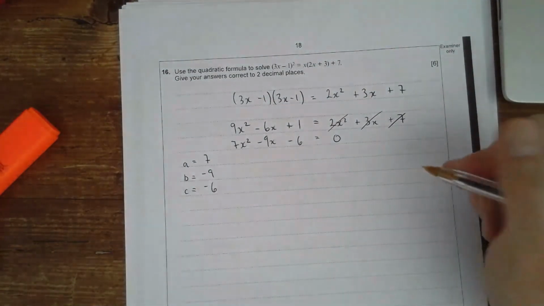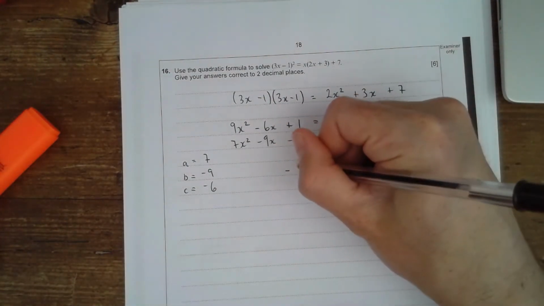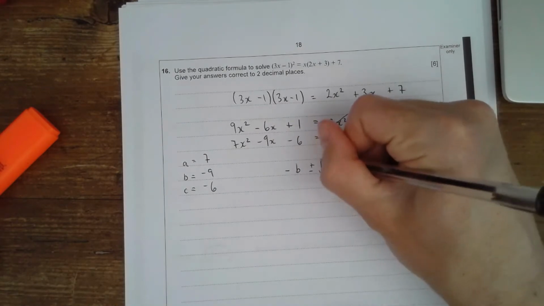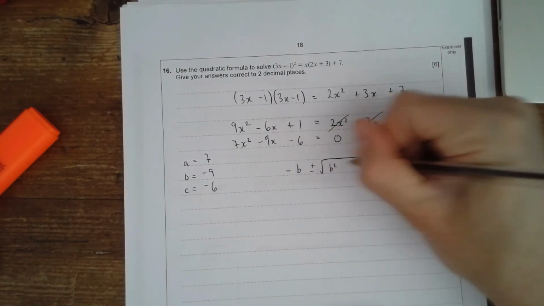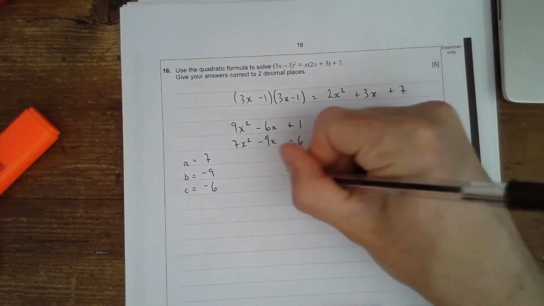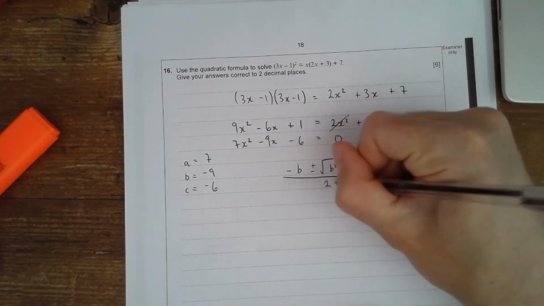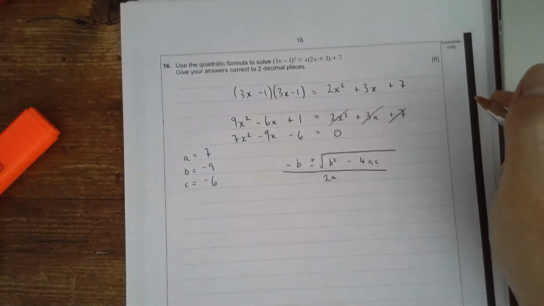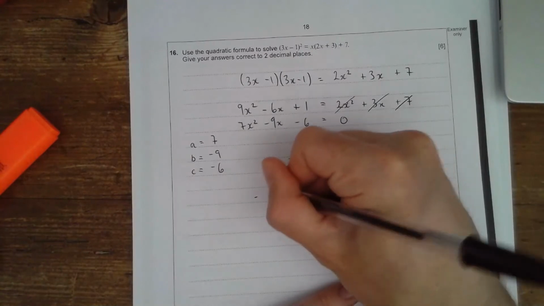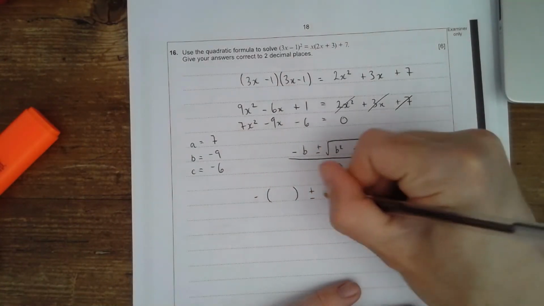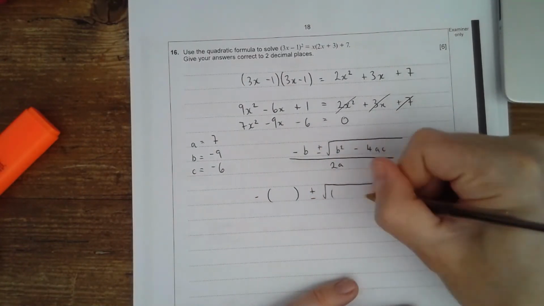Okay, the quadratic formula states the formula is minus b plus or minus the square root of b squared minus 4ac, all over 2a. Now that's given to you on your formula sheet if you didn't know it. The best way to do this now is to change each of those letters to open brackets.